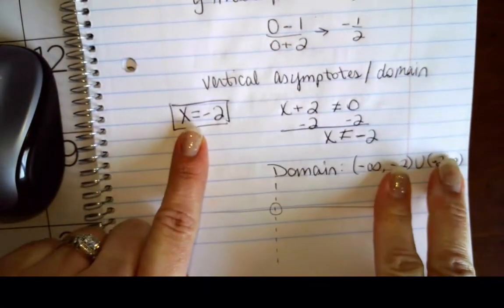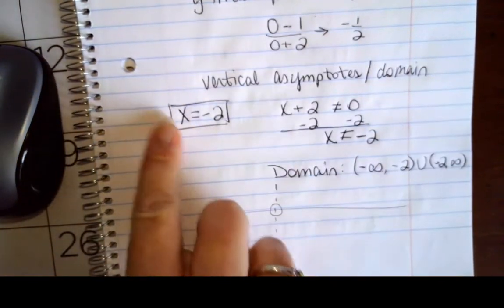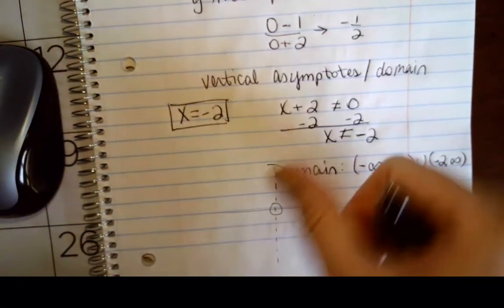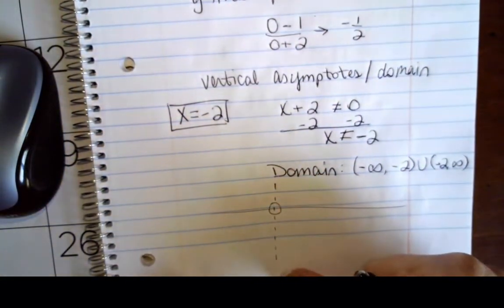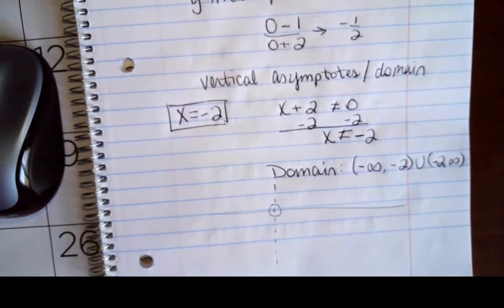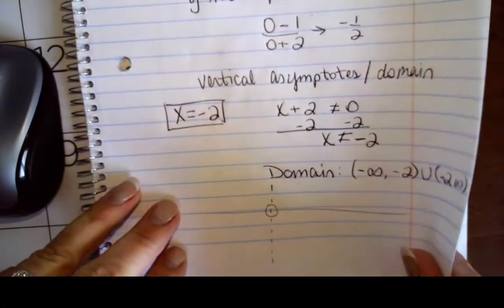So if you put these two things together, you get all real numbers. Okay? So I've got the equation of a vertical line at negative 2. It's an imaginary line that guides your graph. And then your domain is everything but negative 2. You can't use negative 2 because there's a vertical asymptote there. Okay? So let's try it again from start to finish.